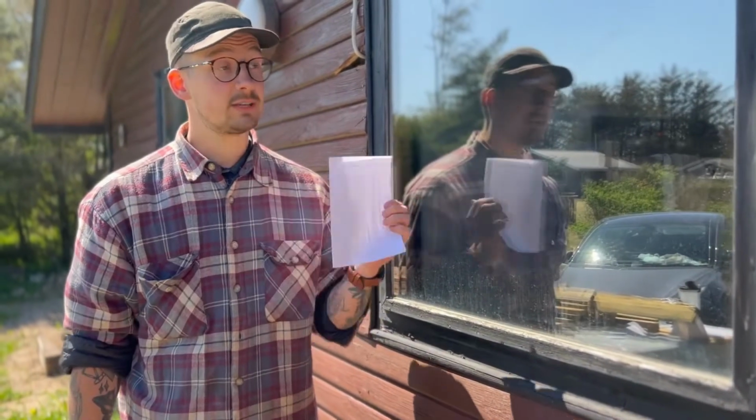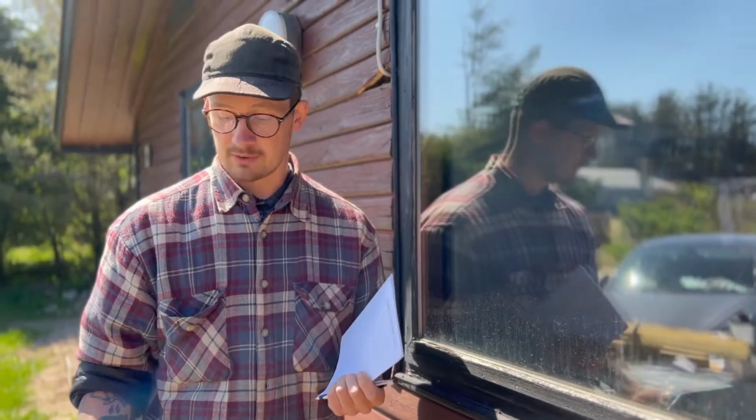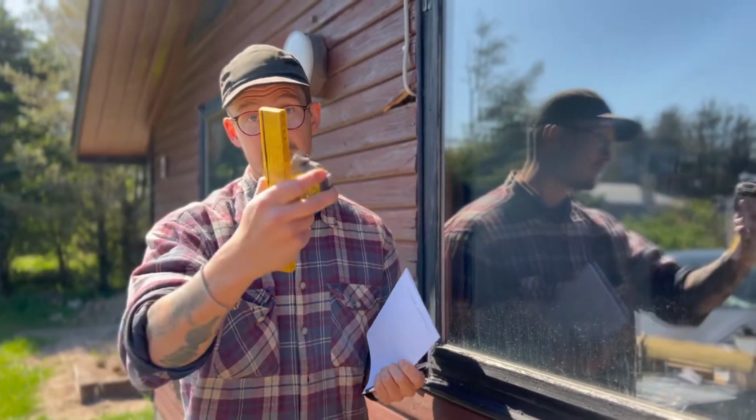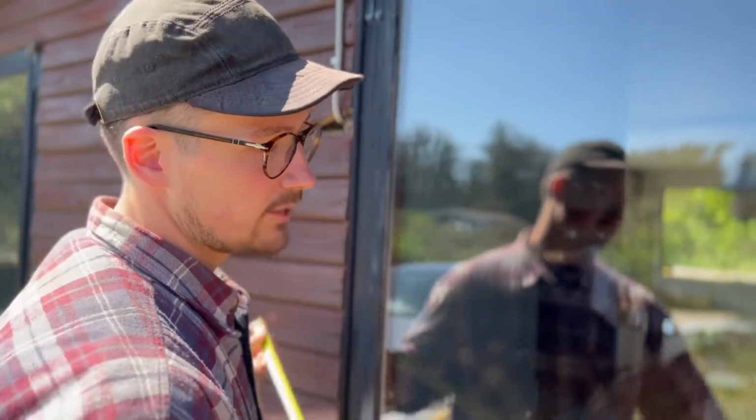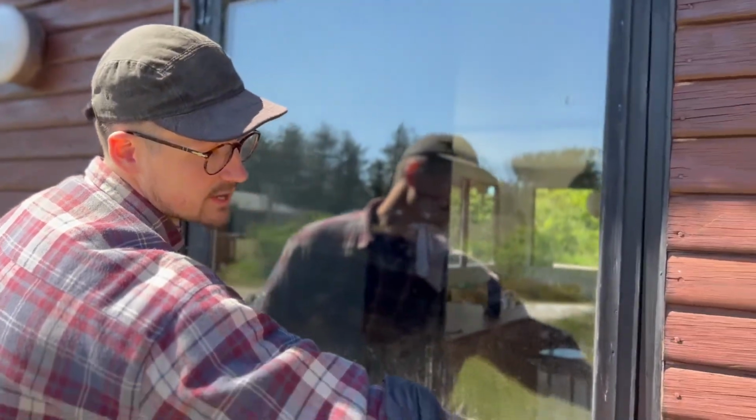You can easily measure your new windows yourself at home. All you need is a tape measure or a yardstick, and something to write on. To find the dimensions you need to order your window, you need the outer frame dimension of the window. The first thing you need is the hole measurement, which you measure from wall to wall or brick to brick.